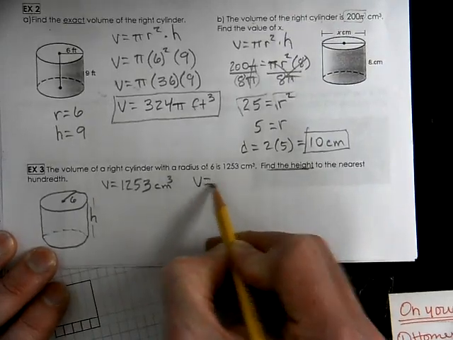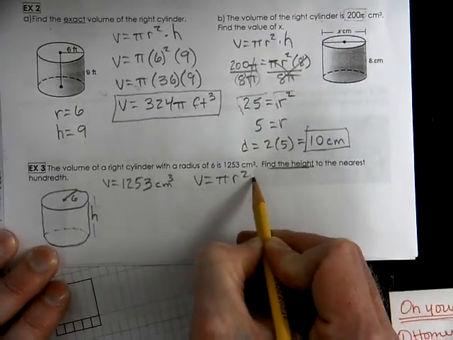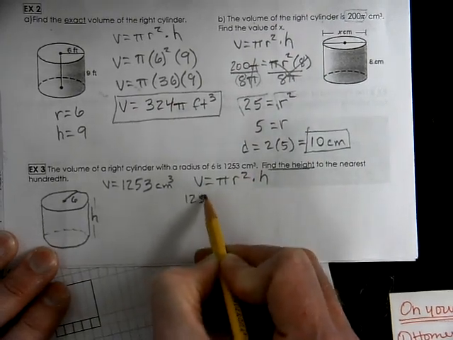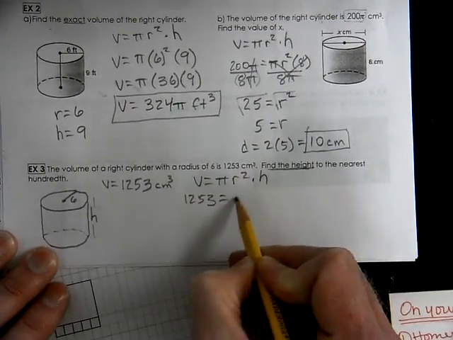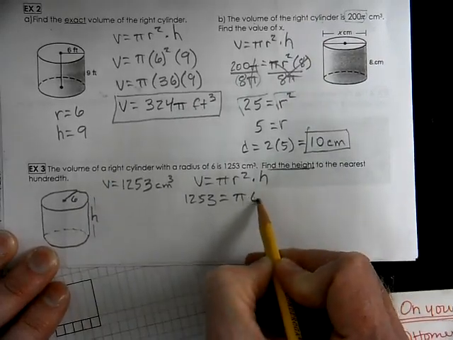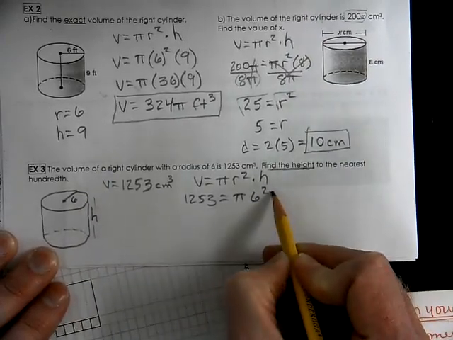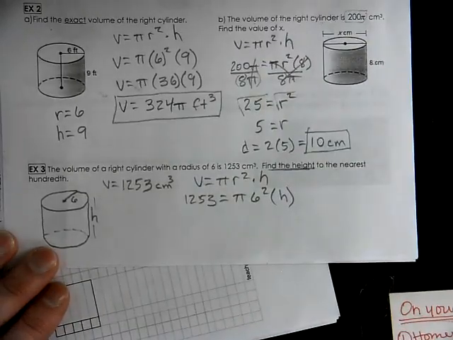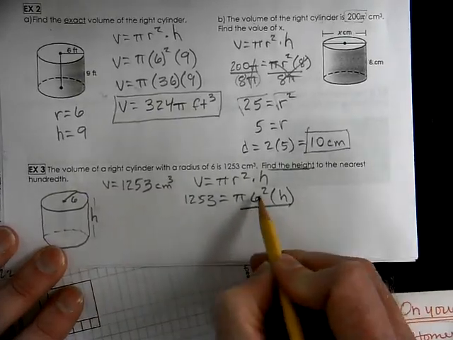So we have volume equals pi r squared times height. We know we have 1253 for our volume. We know our radius is 6 squared. What we don't know is what our height is. So we're going to divide.